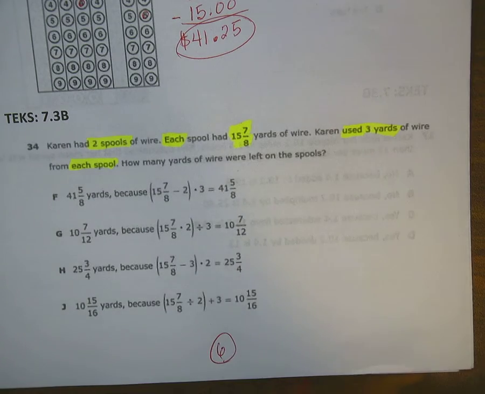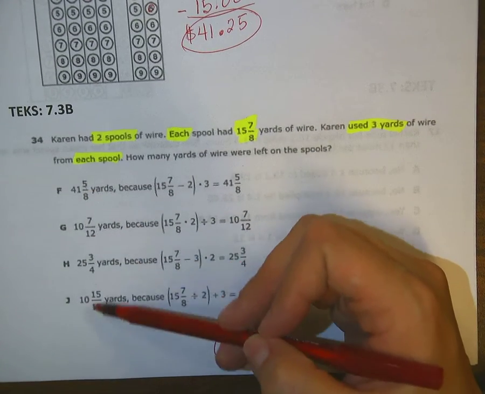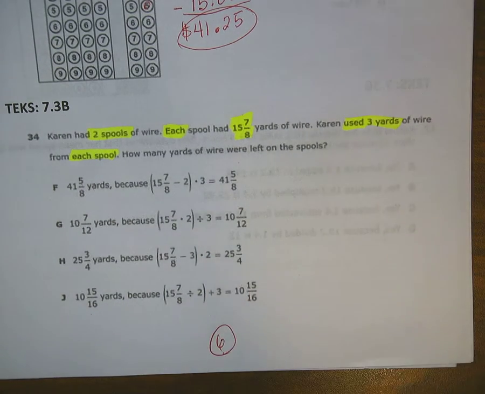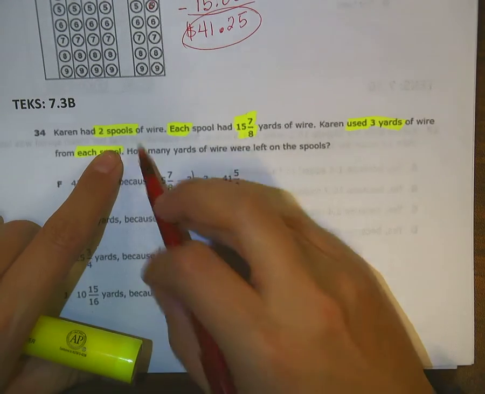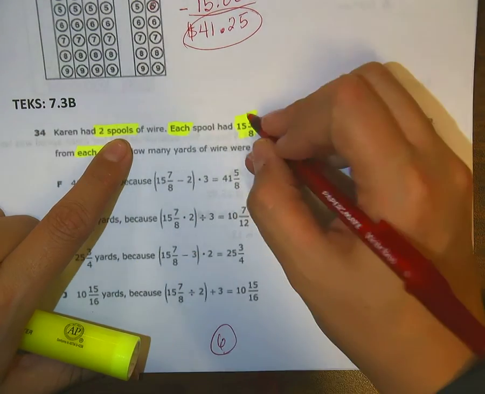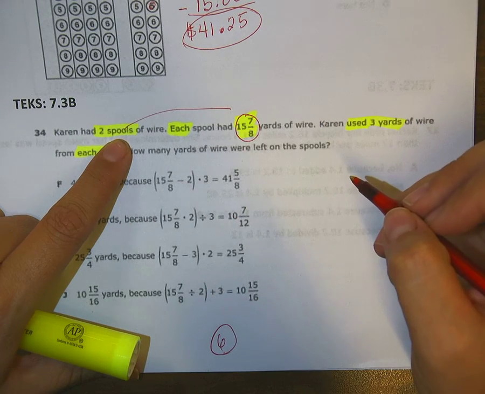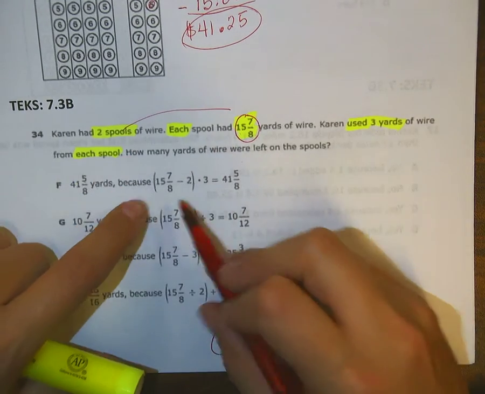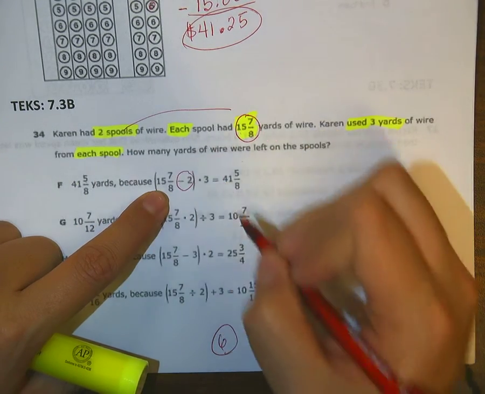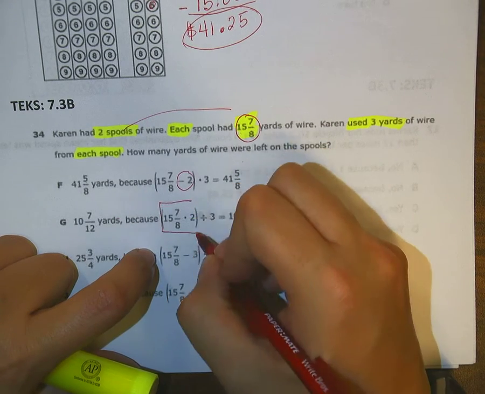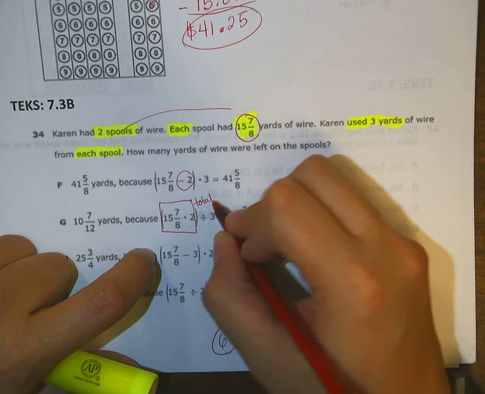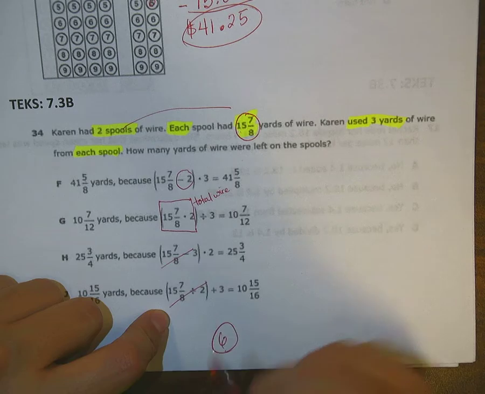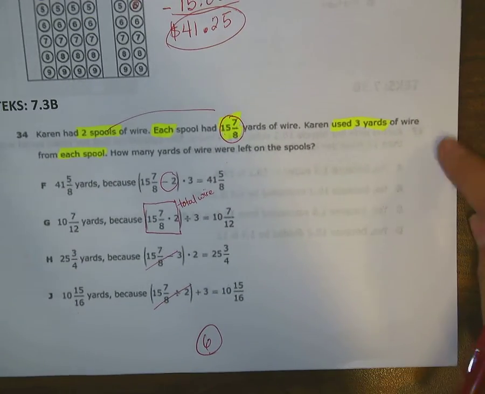Okay, so I can solve. And since all of these are different answers, that might be the easiest thing to do. I know that some of you don't like to look at the situation, but that might help also. So 2 spools each had this much. So I figure I want to probably find the total of that. So if each one has this amount, then 15 should not be subtracted by 2. This is good right here. That tells me the total amount of wire that she's got. Ooh, this one is subtracting. Nope. And this one is dividing. Nope. Oh, then that's it. I don't even have to do any more.